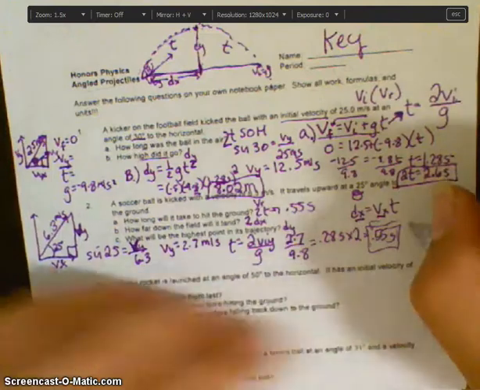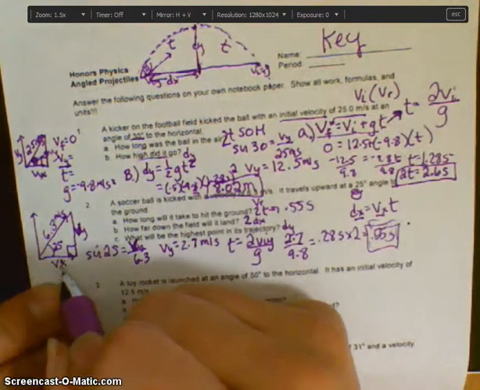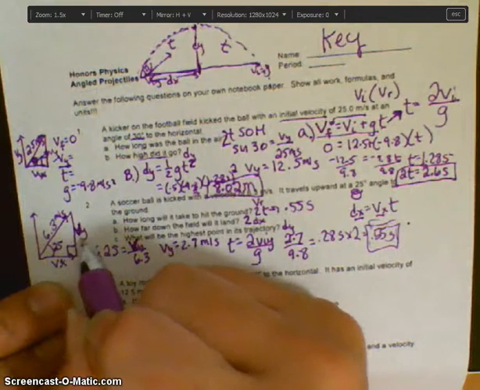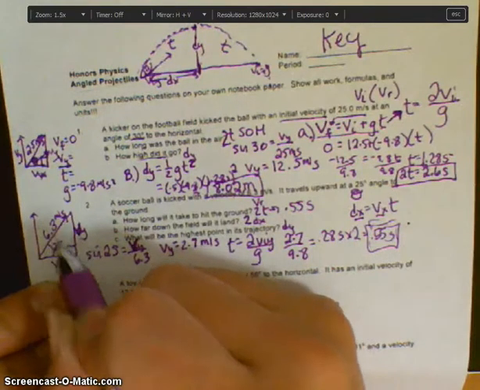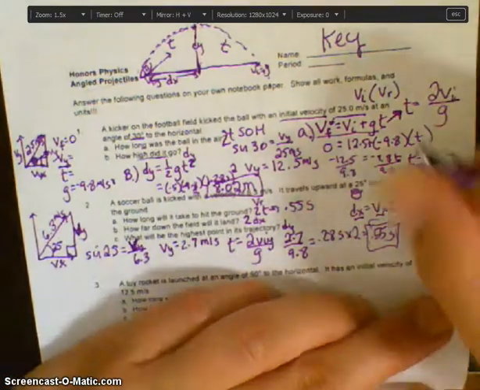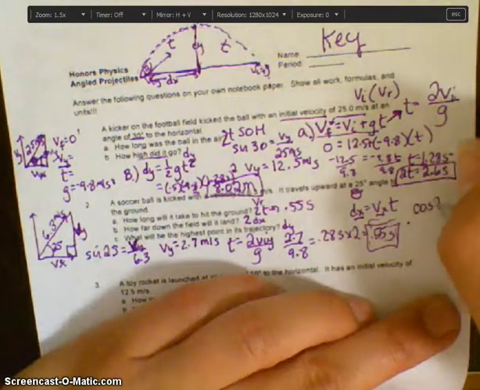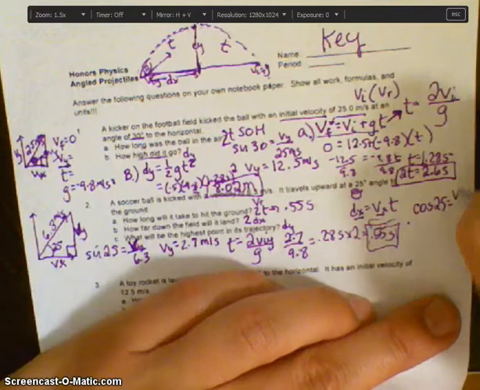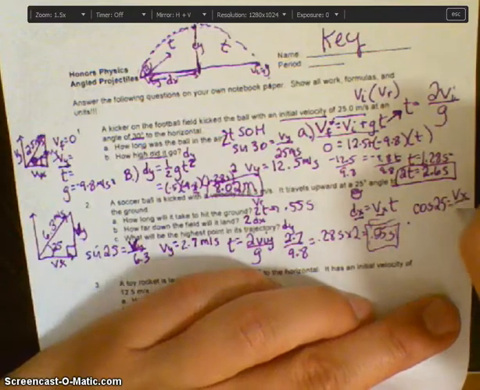You look back over here again. Your vx over here, it's adjacent. Solve for it. Let's be more accurate and use our given. So we say our cosine 25 is going to be adjacent over hypotenuse.